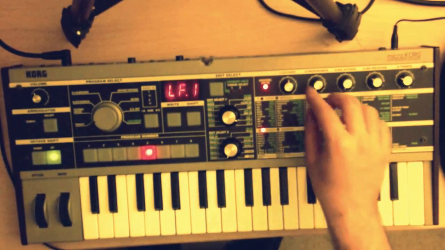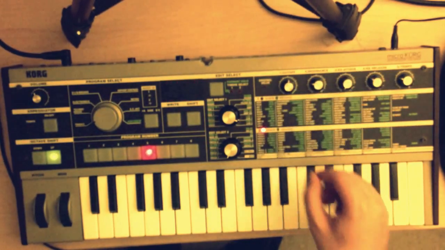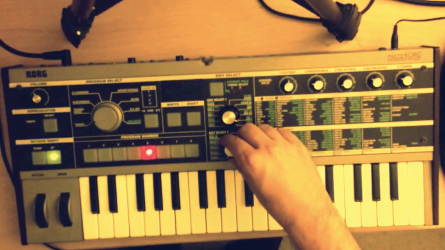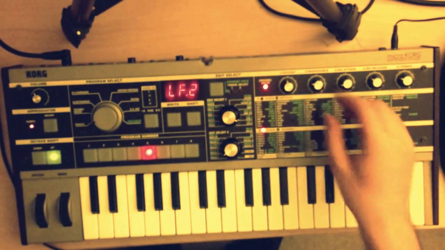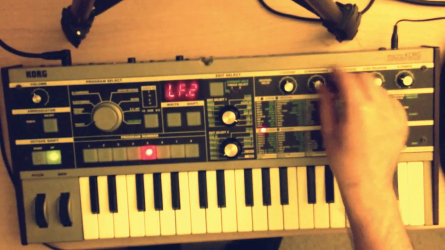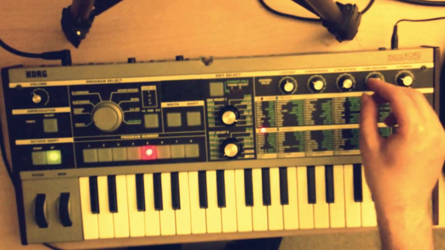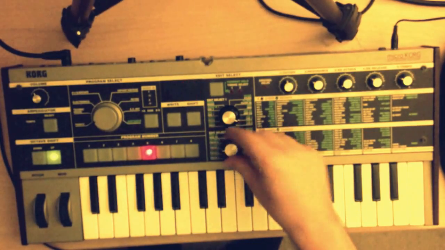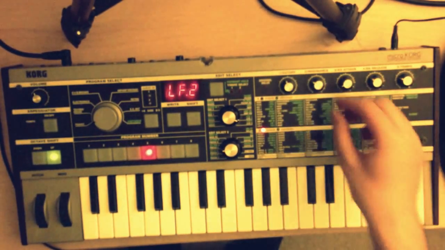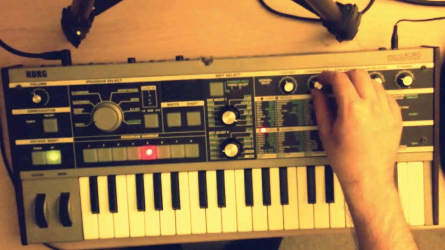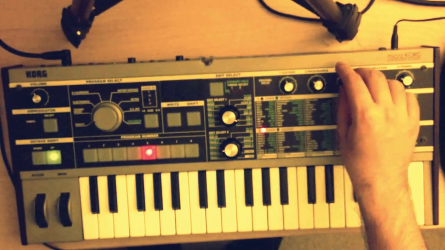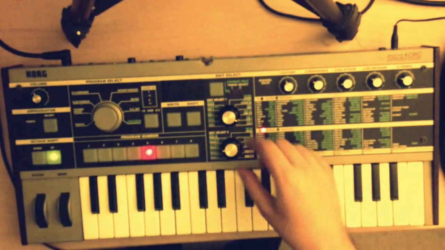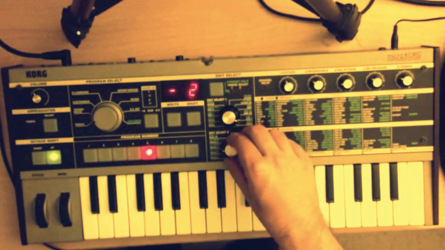So the first patch, LFO1, is modulating LFO2 for a negative value. In the second patch, LFO2 is modulating itself for a positive value, just to add some craziness. And then in the third patch, LFO2 is modulating some noise, or is sort of bringing in noise now and again.